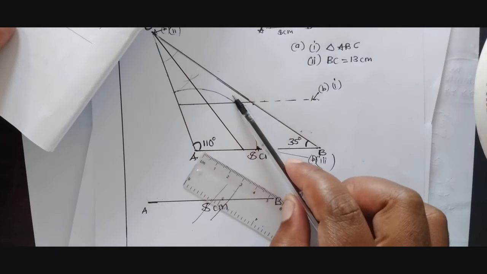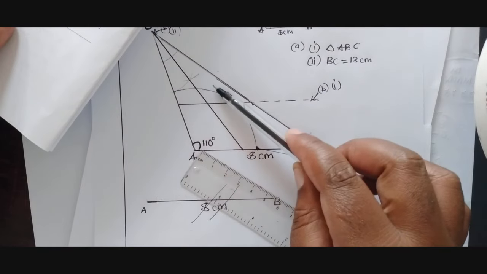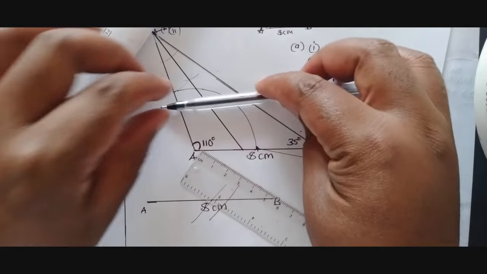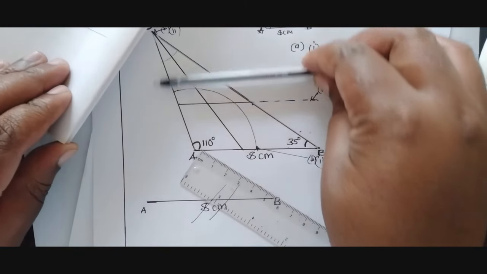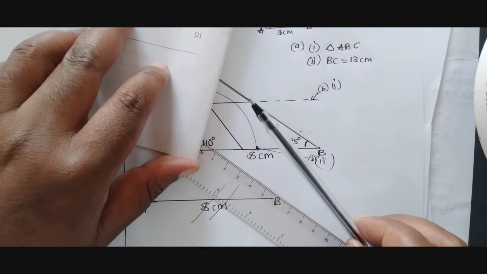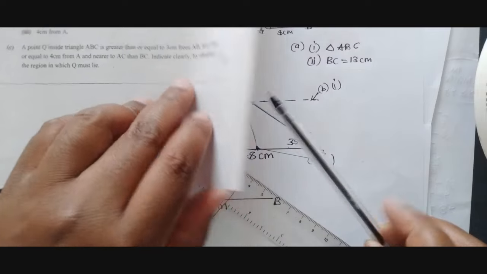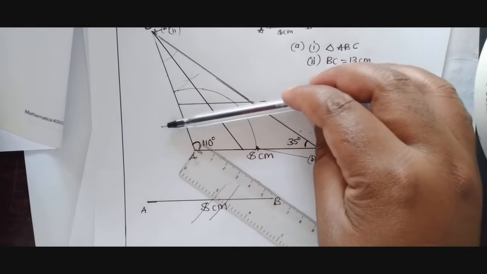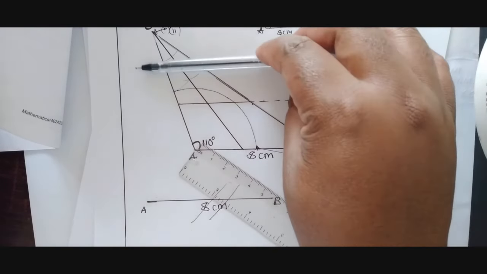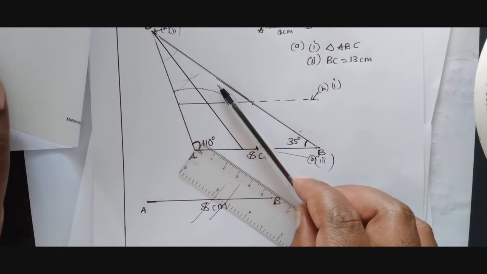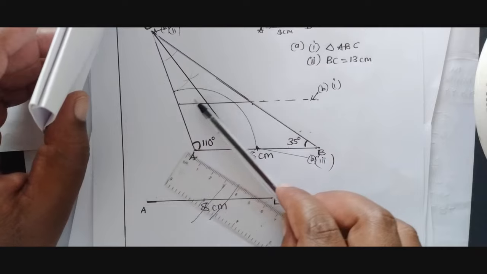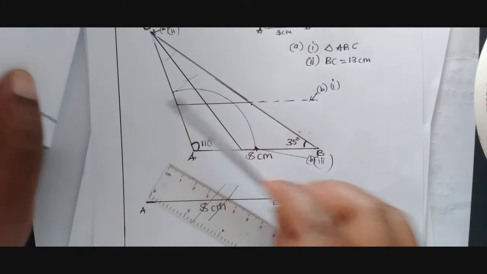So it must be less than or equal to, meaning that from here coming down. But again, we have said it must be from here going upwards, greater than or equal to 3 centimeters from AB. So this is 3 centimeters. Greater than or equal to means upwards. But again, it must be less than or equal to 4 centimeters from A, meaning that it has to be this side.